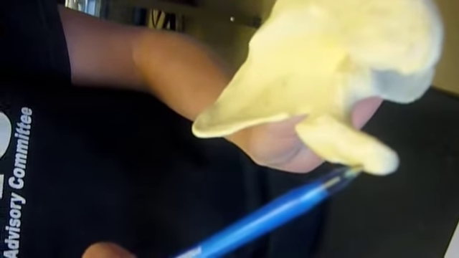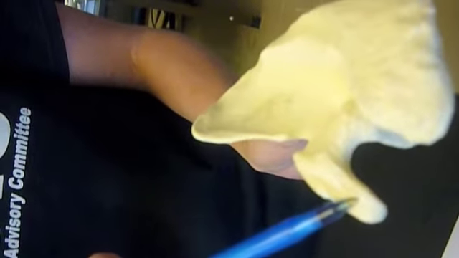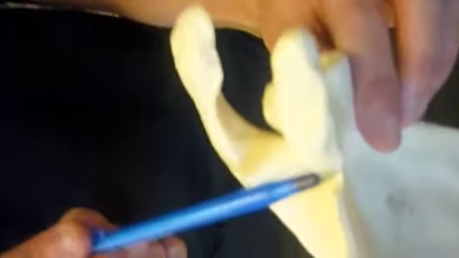This is the spine. This is the acromion process. This is the coracoid process. This is the supraspinous fossa. This is the infraspinous fossa. This is the subscapular fossa. And this is the subscapular notch.